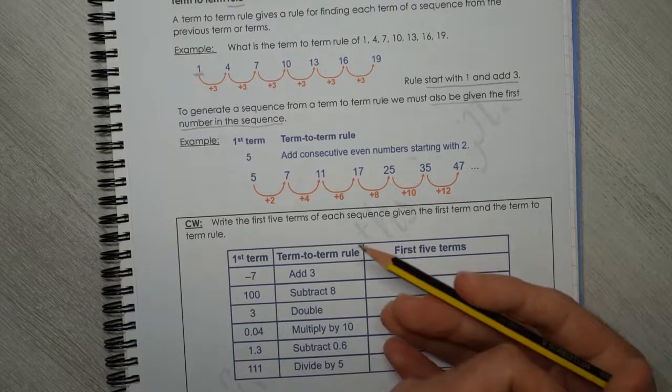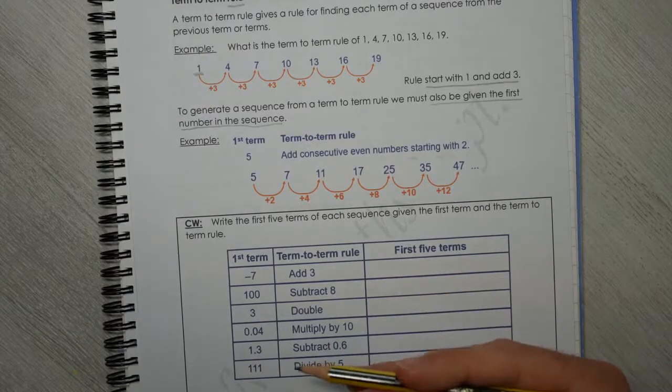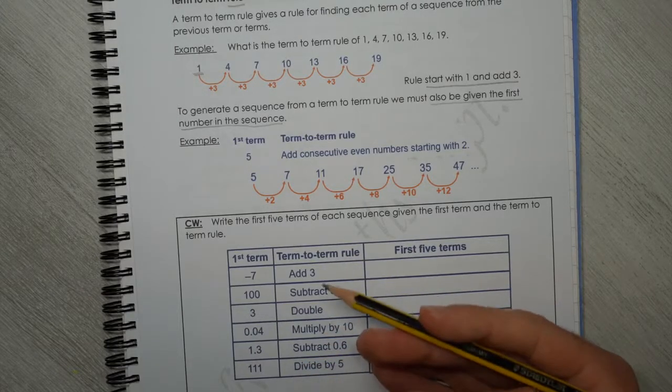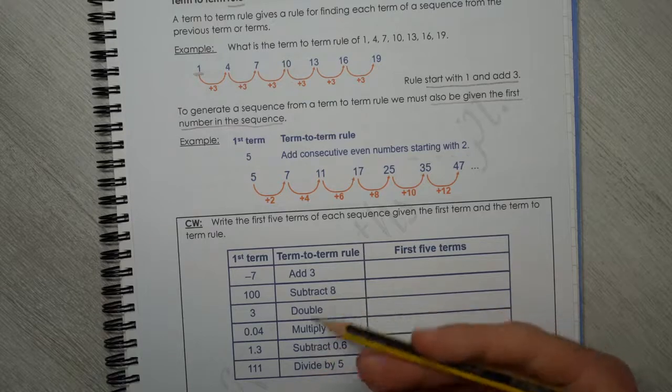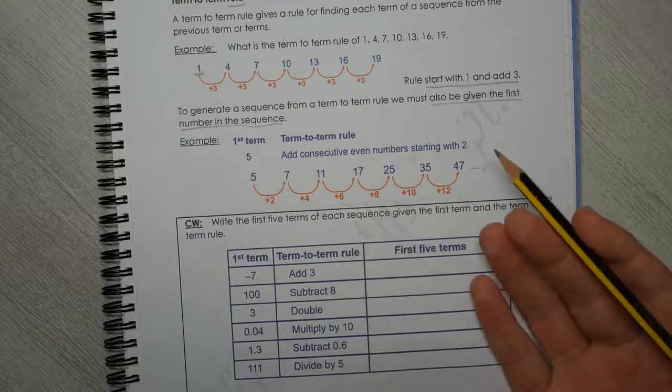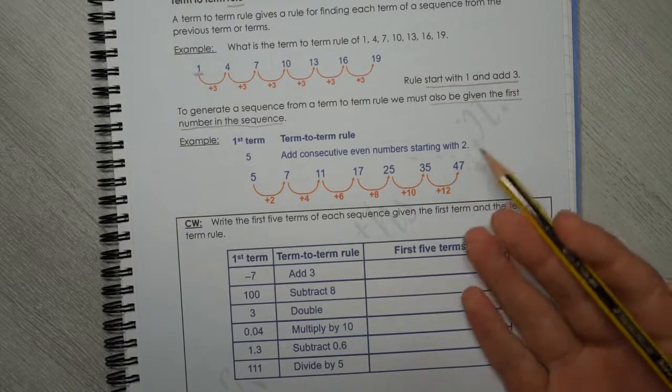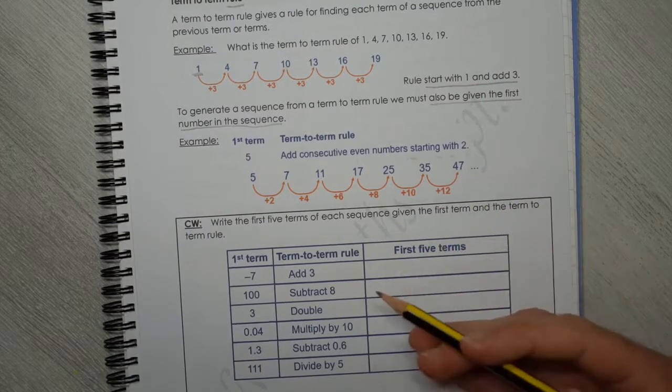I need to give you the first number of the sequence. For example, start from 27 and divide by 3 each time. That makes sense, that you can make a sequence.